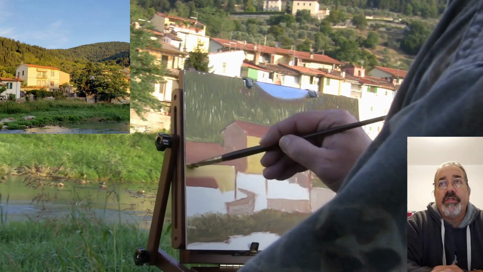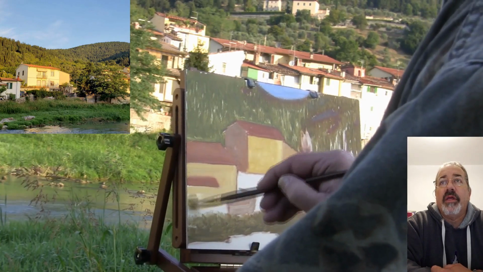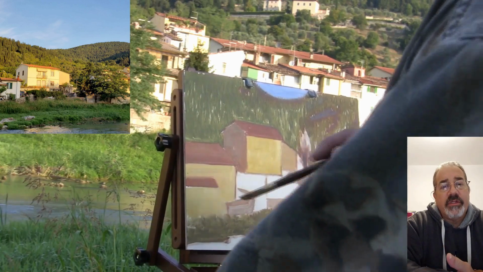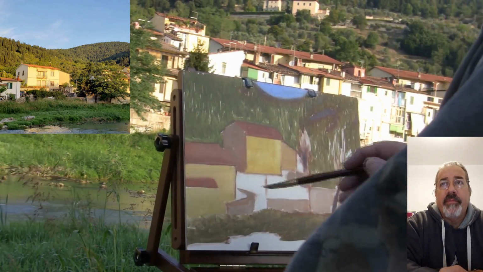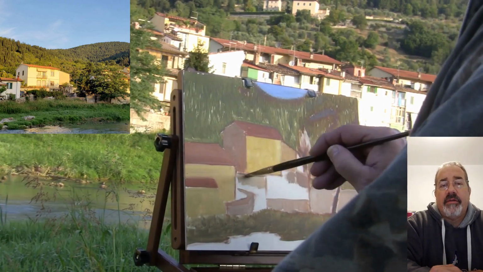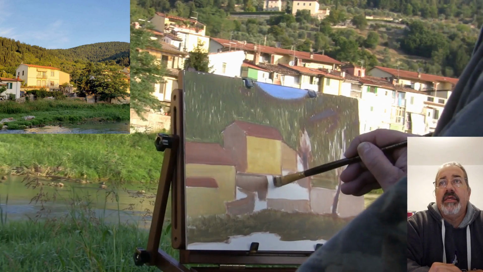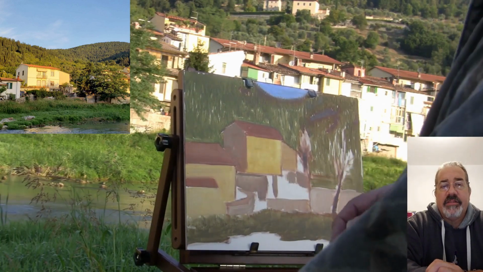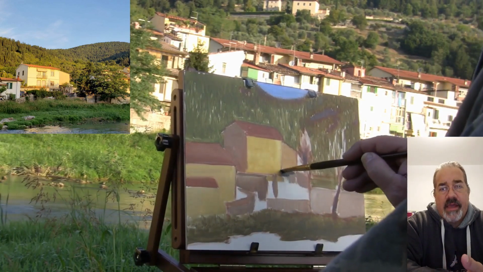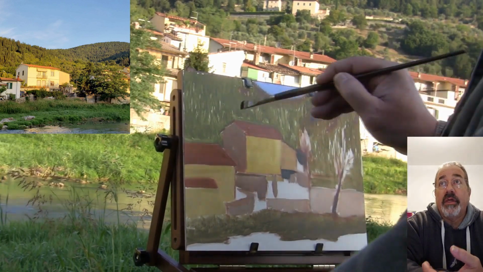So I was pretty pleased with the way this particular plein air painting came out, as far as the composition and the subject matter. And you have to remember that when you're doing a plein air painting, the idea is not to come away with a completed masterpiece at the end of the hour and a half or 2 hours that you're out there working.